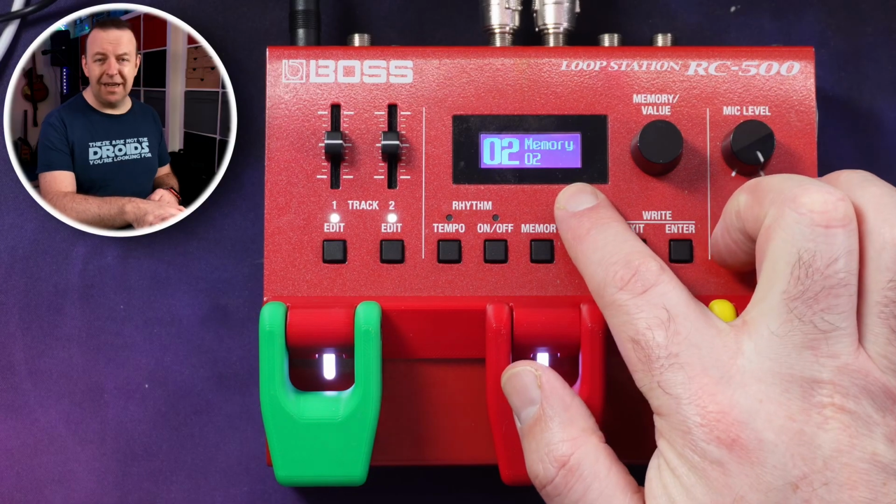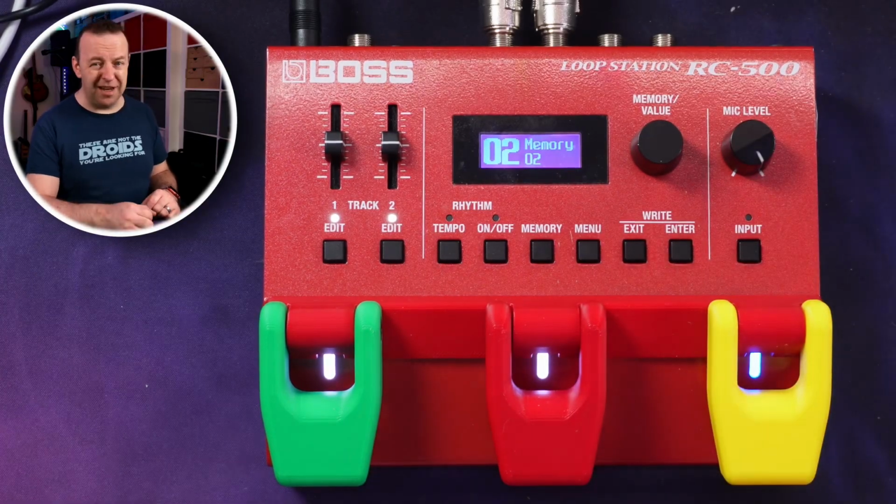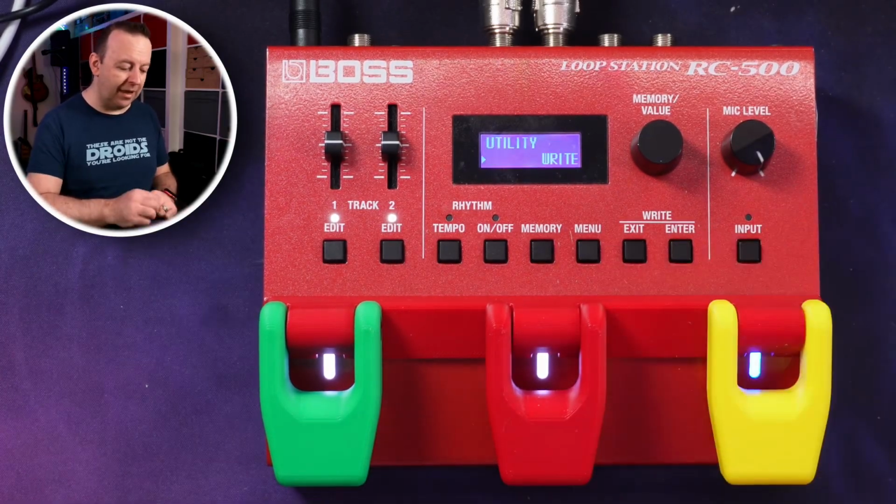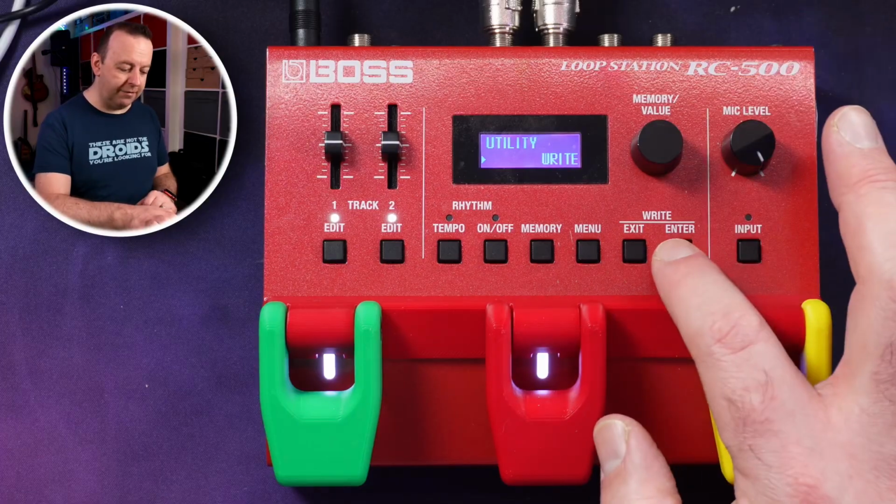Now, to do this, we're not actually switching things around. I'm going to move one of them into an empty slot. The first thing is I need to put the loops on memory 2 somewhere else completely. So for this, it is actually called memory 2. I haven't actually changed the name on this. And I'm going to click exit and enter together. And I'm going to click on write and give that an enter.